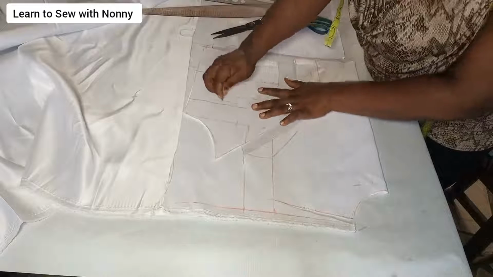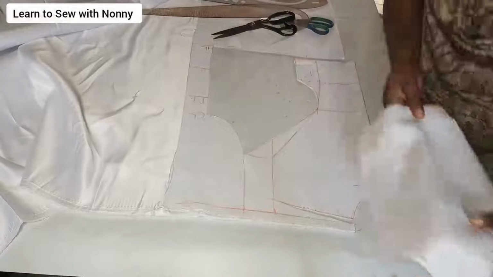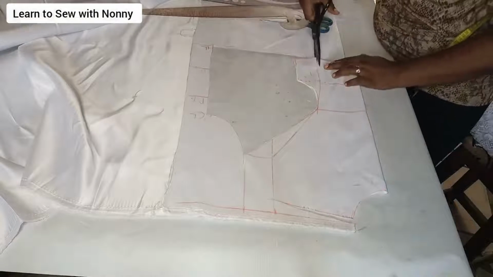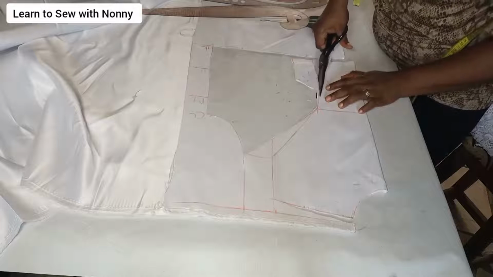So by the time I'm done cutting, this is the side front. Okay, then this other one is the center front. I'll just take out the dart.